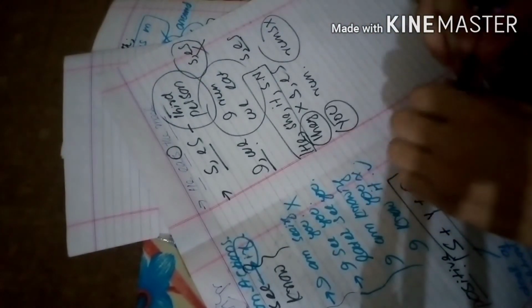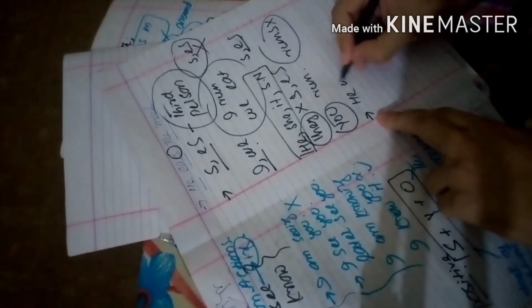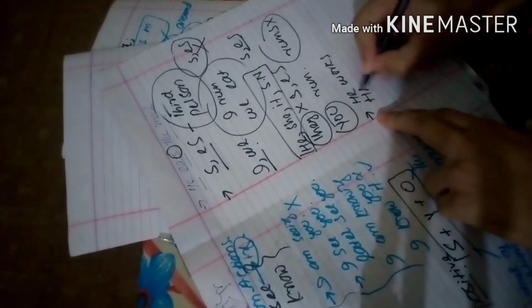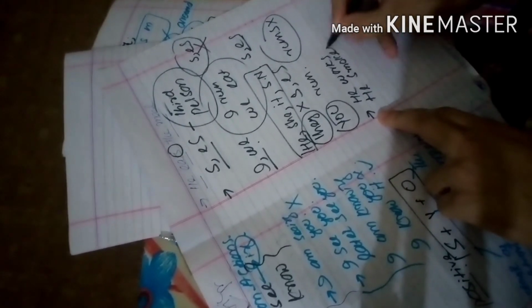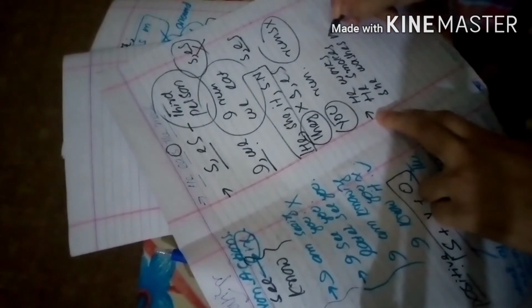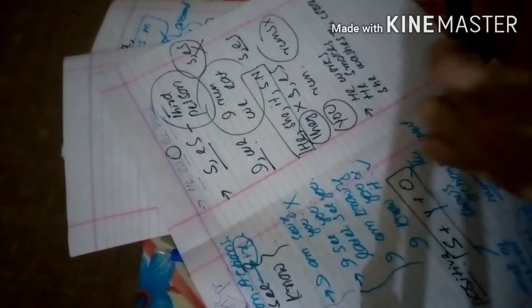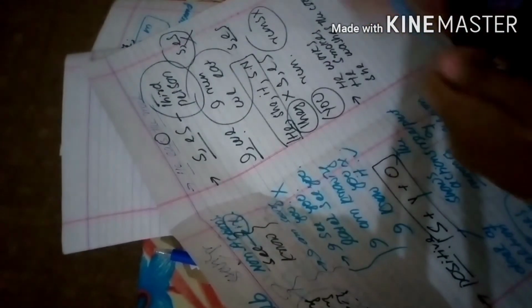So in simple structure we will use sentences like he works, he smokes, she washes the clothes. These are basic sentences, and after some time we will move forward to complex structures and complex sentences.